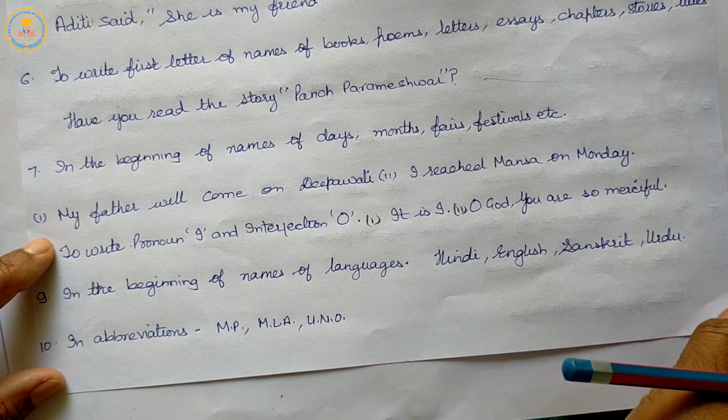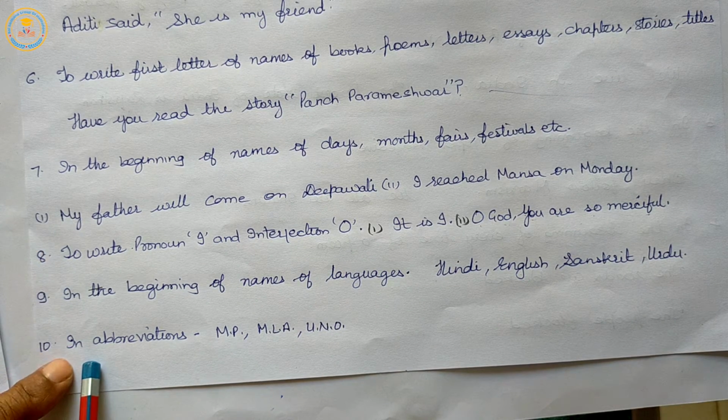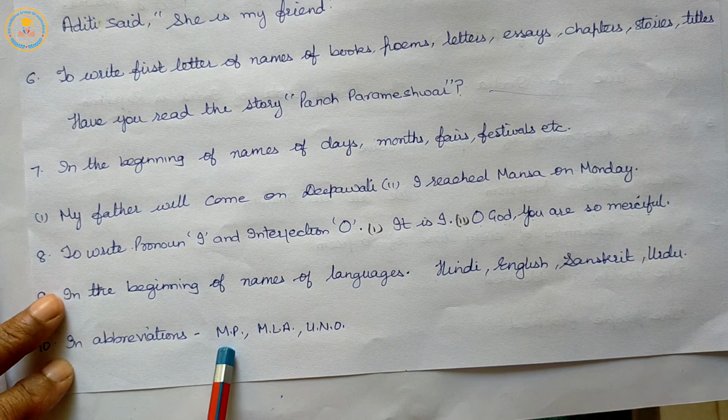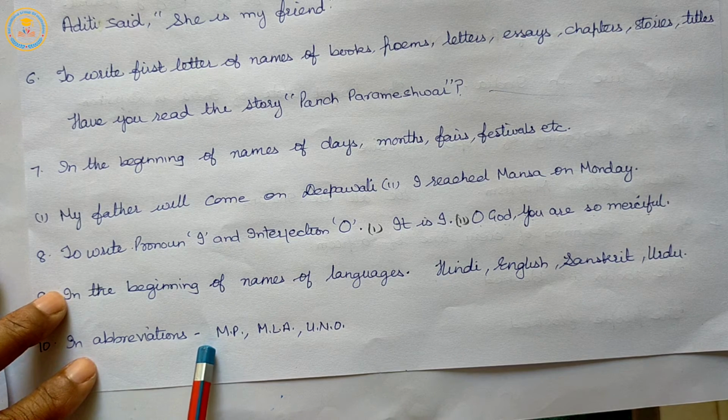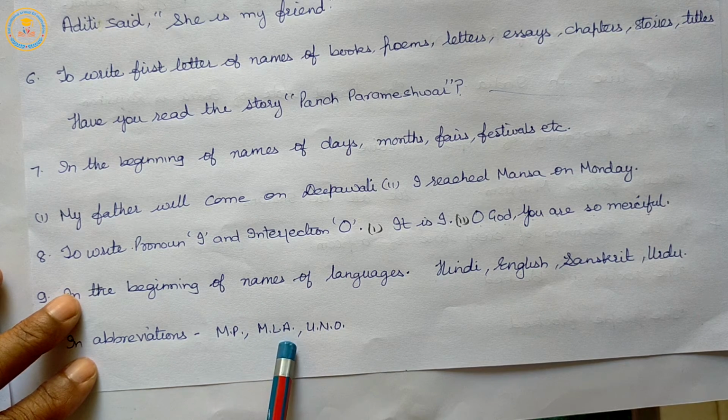In abbreviations, we use capital letters also. Member of Parliament: if we want to write the acronym, we write in capital letters, MP. Member of Legislative Assembly, MLA.